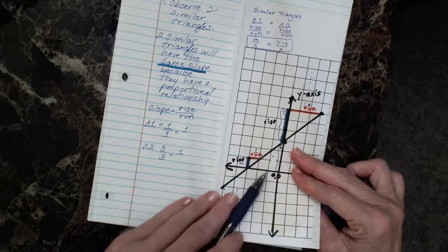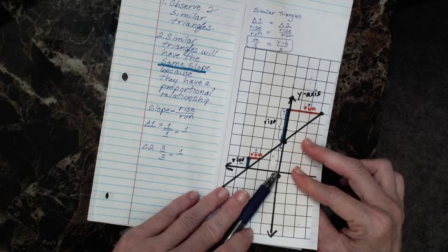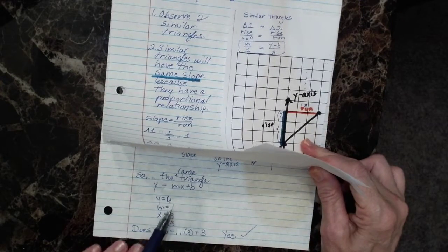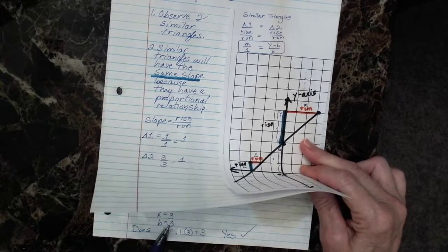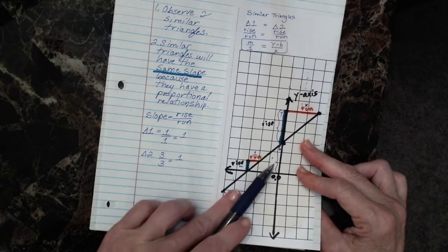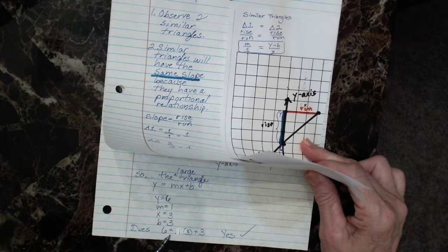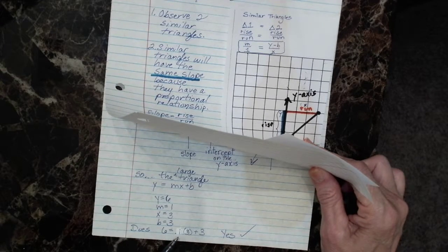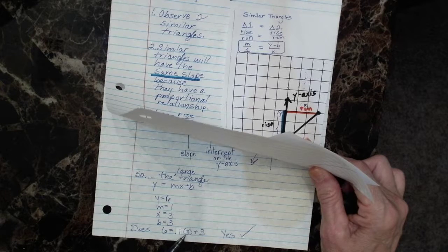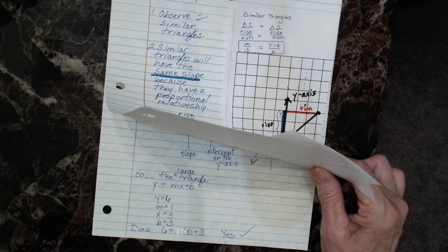We started here and went up 6, and we said the y-intercept is 3. 1, 2, 3. Does y equal the slope times x plus b? Does 6 equal 1 times 3 plus 3? Yes, it does.